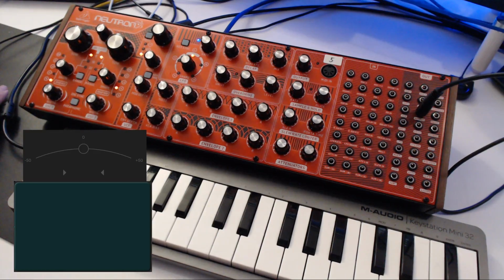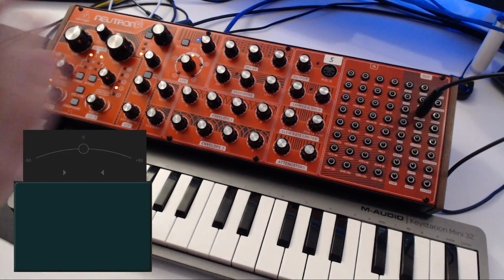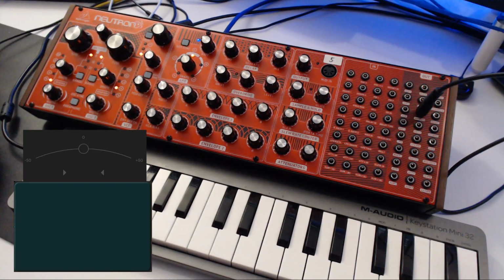Hello and welcome. In this little video I want to show you how you can use the LFO as a third oscillator and have fun with that basically. It has 5 wave shapes, it supports blending and can go very high in the range.